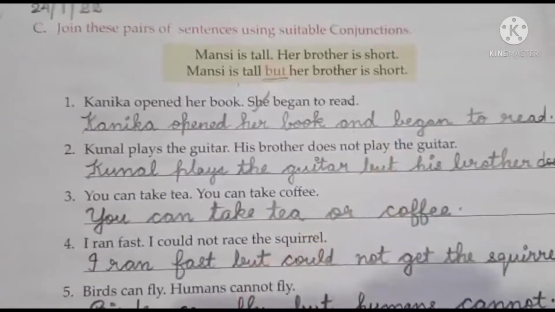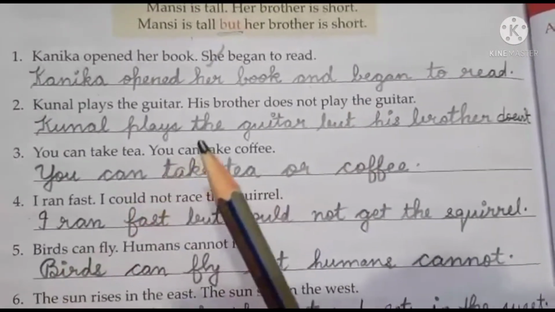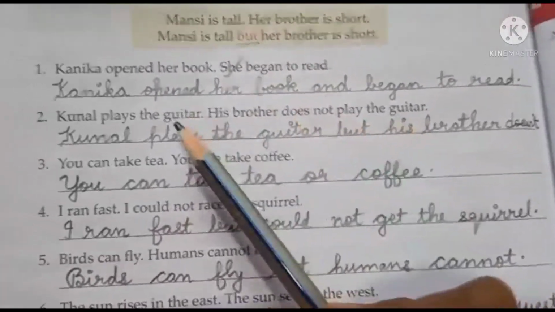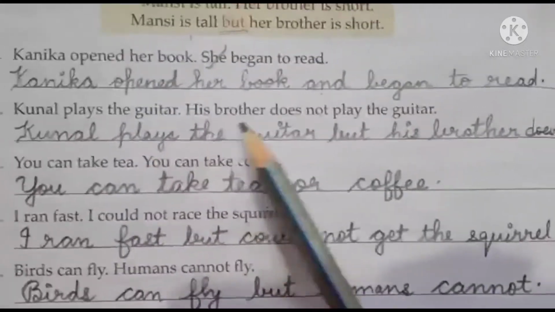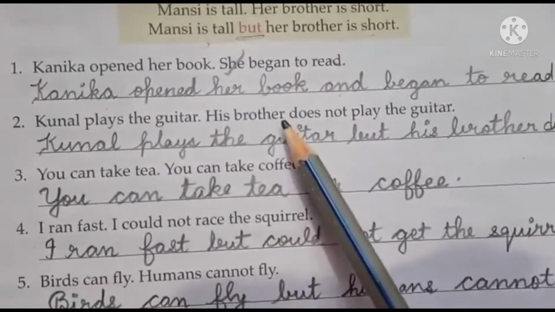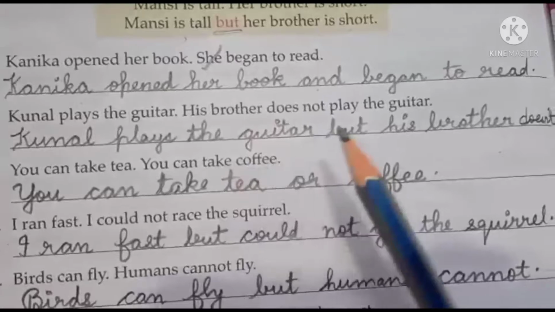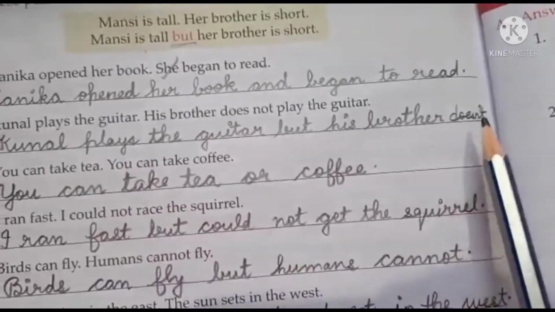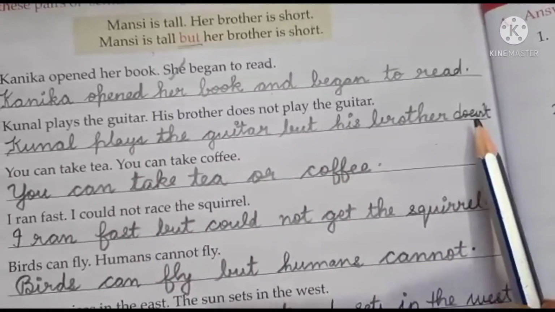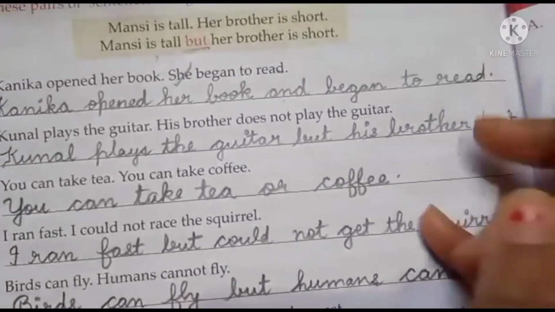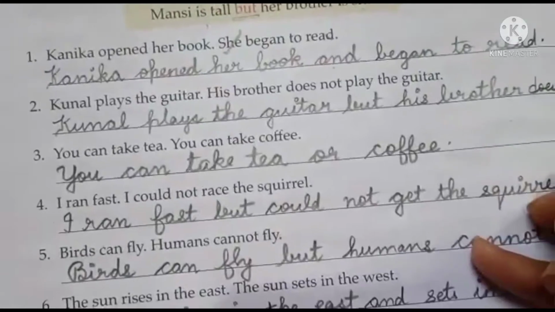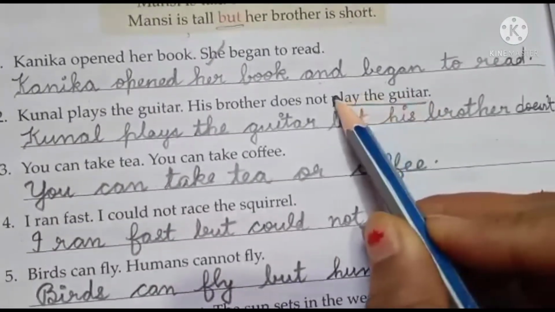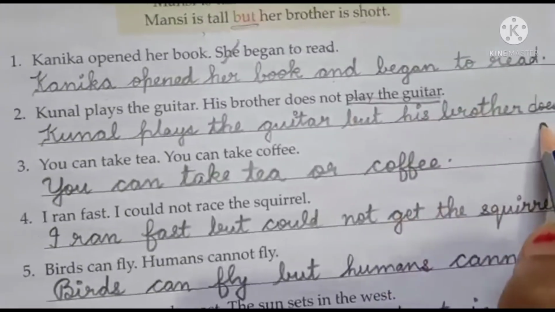Number 2, Kunal plays the guitar. His brother does not play the guitar. So you can see children, one sentence is saying something but the other sentence is just the reverse, the contrast. So here we use the conjunction but. Kunal plays the guitar but his brother doesn't. Does not we can write as doesn't children, or you can write does not also and then put a full stop. You are not going to write play the guitar once again. These three words we don't write in the answer.